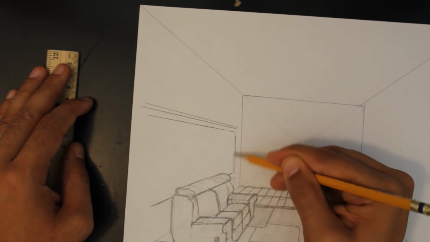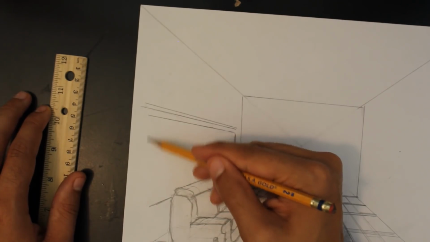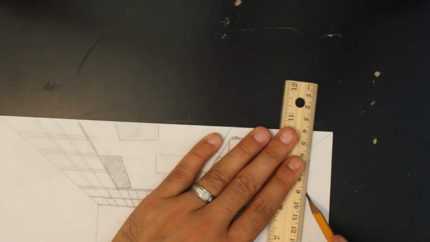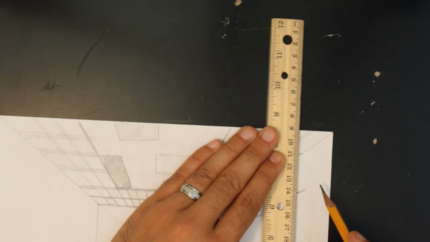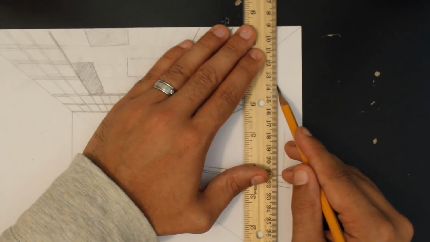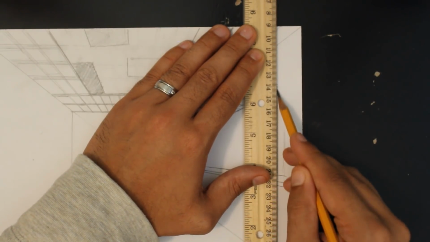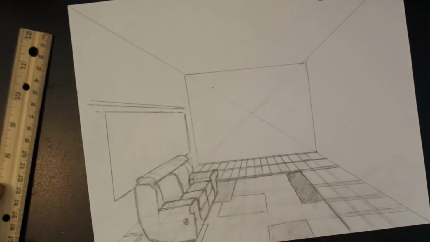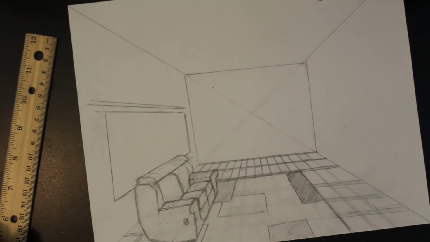This line is going to go straight down, as well as this line. It's a very nice area for a window space.